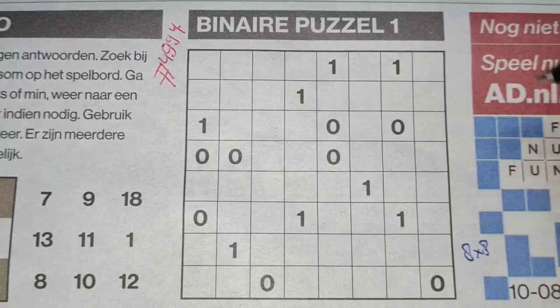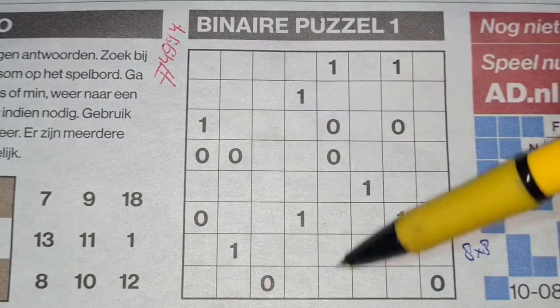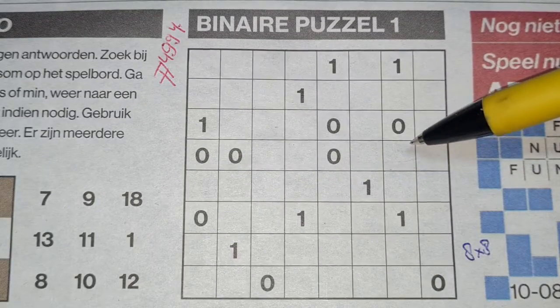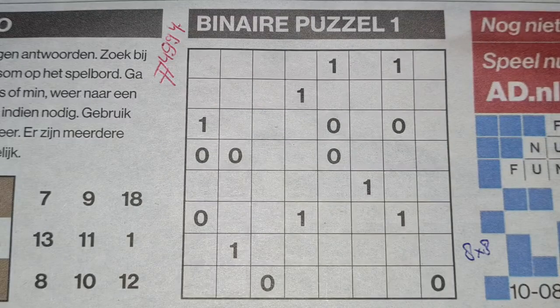That means in a column or in a row, there are always 4 O's or 4 ones. Alright, so let's get started.